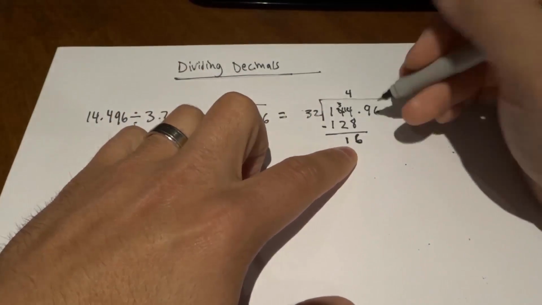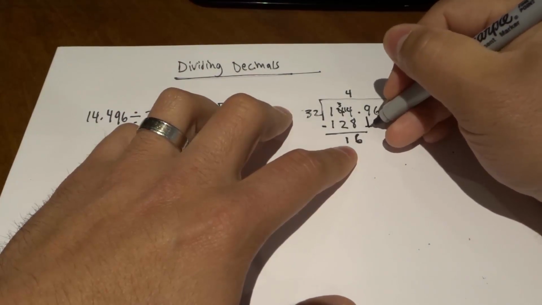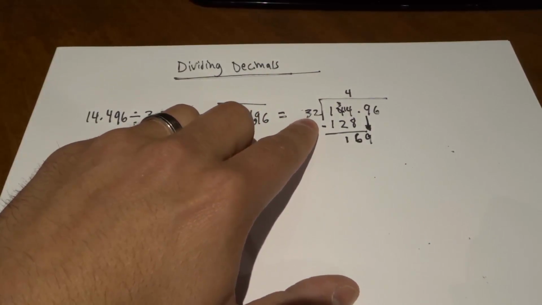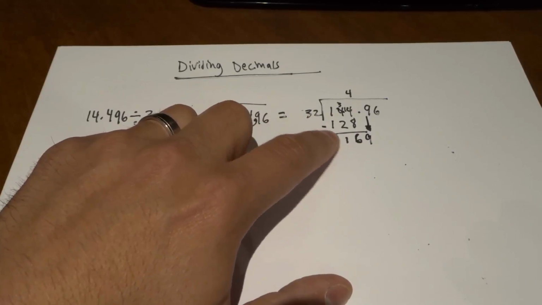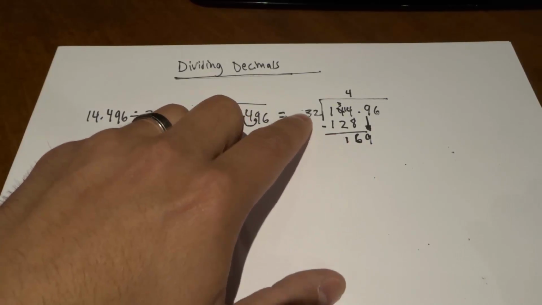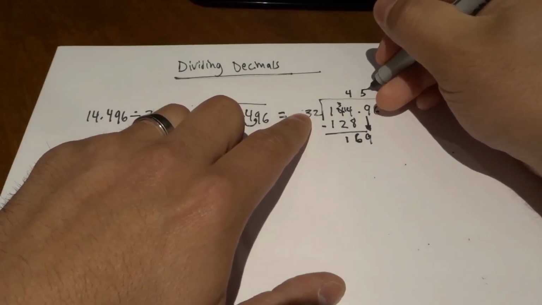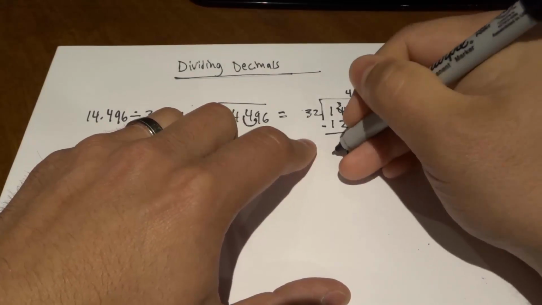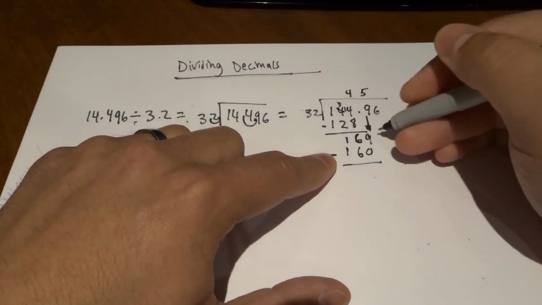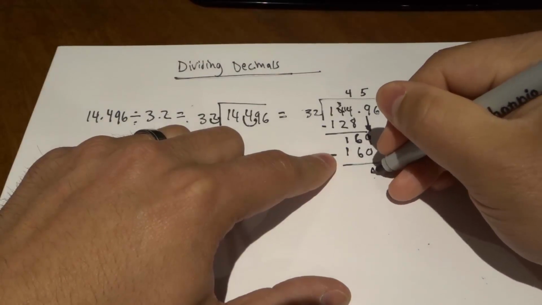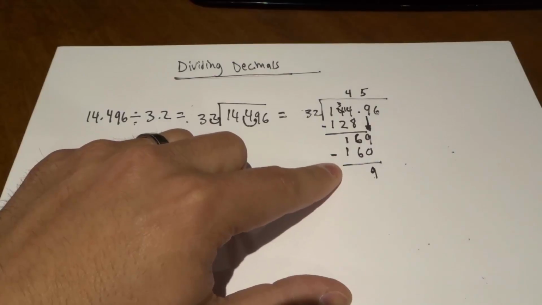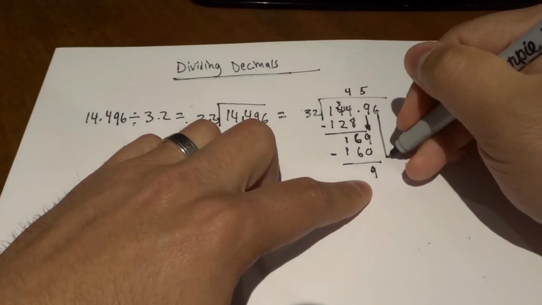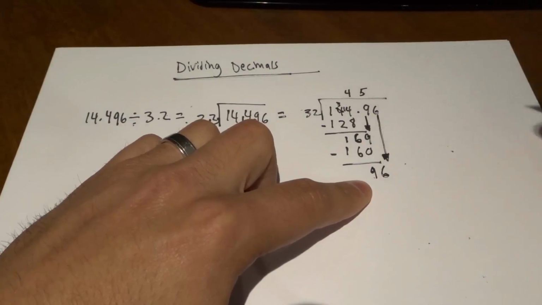Now what we are going to do is bring down the 9. So the 9 gets brought down, and this turns to 169 over here. Now the next thing is to figure out how many times 32 goes into 169. Well, I know that if I multiply 32 by 5, that's going to give me 160. We need to now subtract this, and this is very simple. 9 minus 0 is 9, and then 6 minus 6 is 0, 1 minus 1 is 0, so we're left with 9. Now all that we have to do is bring down the 6. Just bring it down just like that, and we're left with 96.